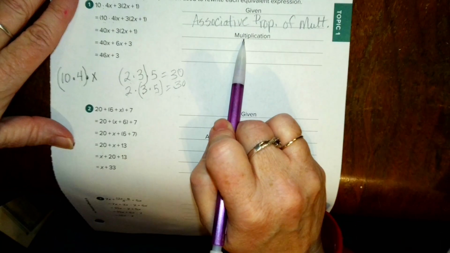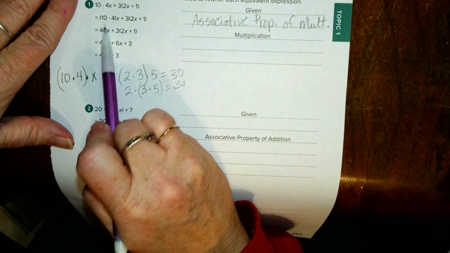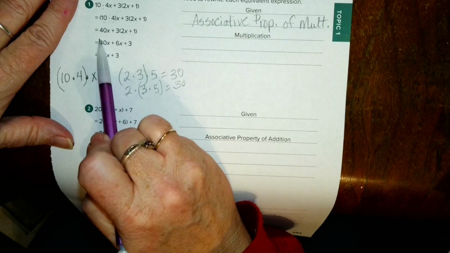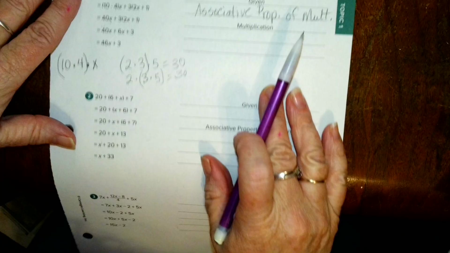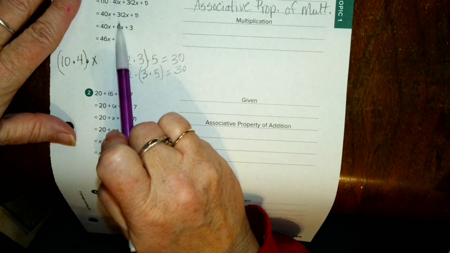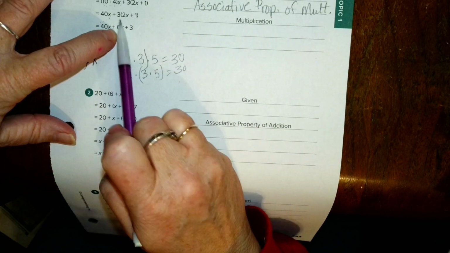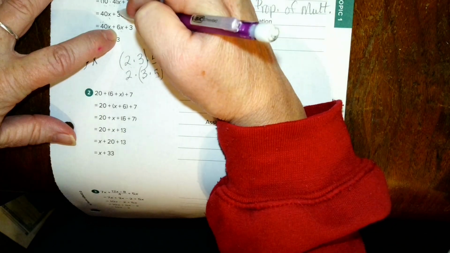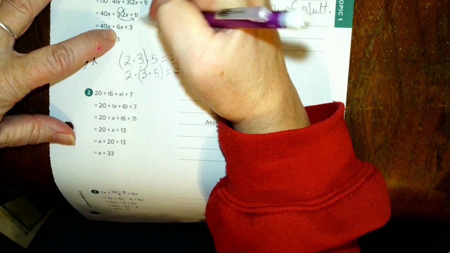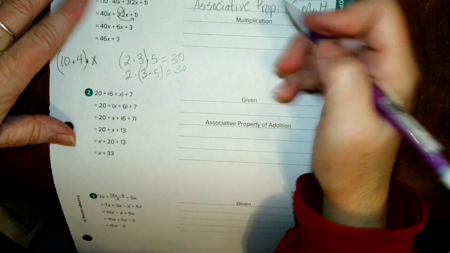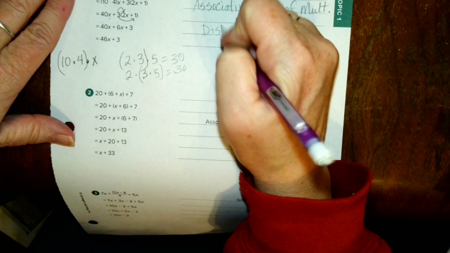And then next they're telling us multiplication. So they did 10 times 4 to get 40, and it's still times the x. Everything else is the same. Then I see a 6x here, and we didn't have that before, so it looks like they did 3 times 2x to get 6x, and 3 times 1 to get 3. So that is the distributive property.